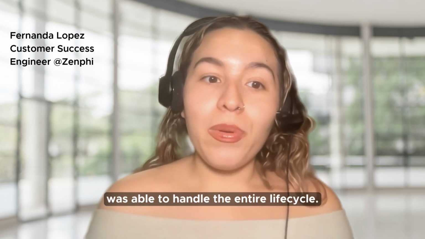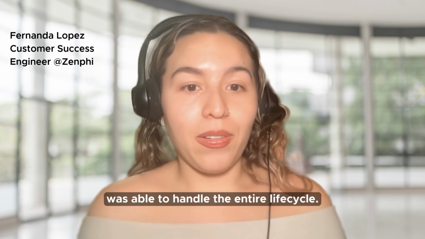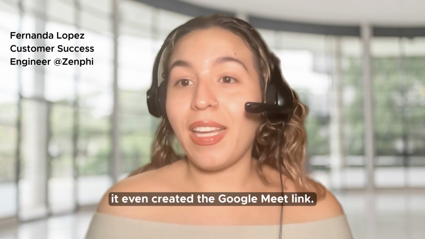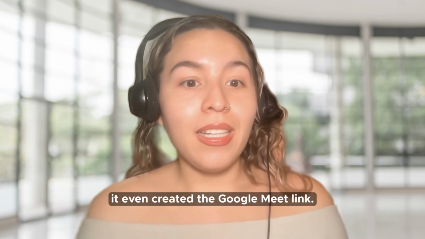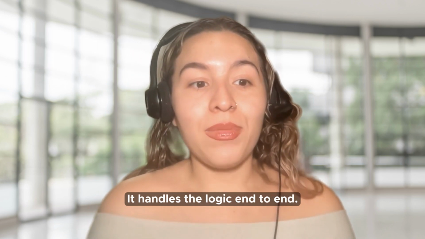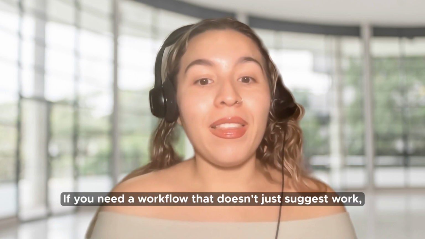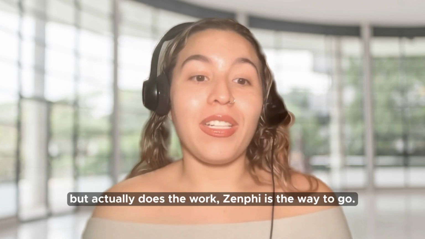Zenphi, on the other hand, was able to handle the entire life cycle. It doesn't just think about the meeting, it schedules it, it manages the invites, it even created the Google Meet link. It handles the logic end to end. So for this round, the winner is Zenphi. If you need a workflow that doesn't just suggest work, but actually does the work, Zenphi is the way to go.